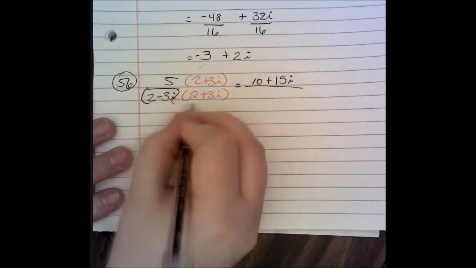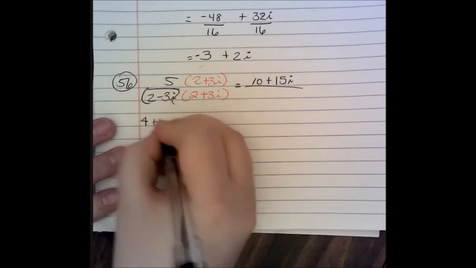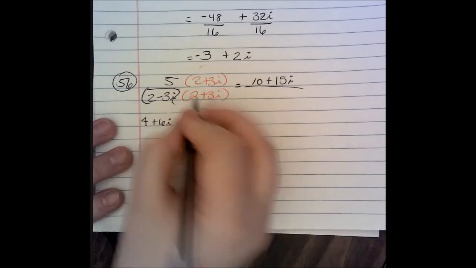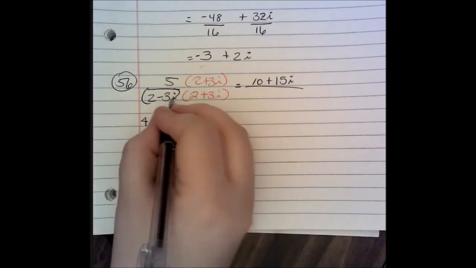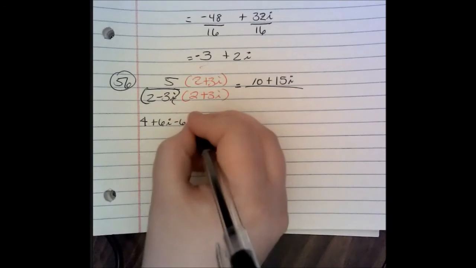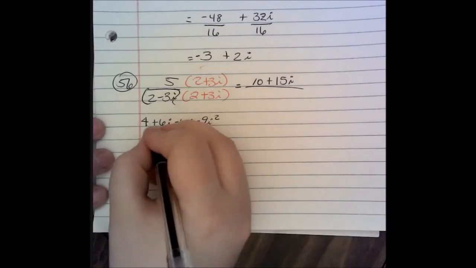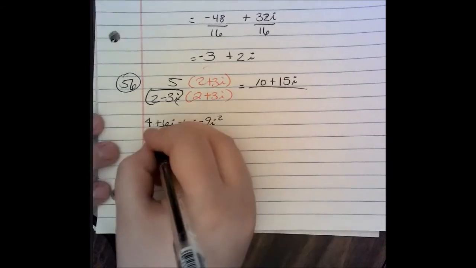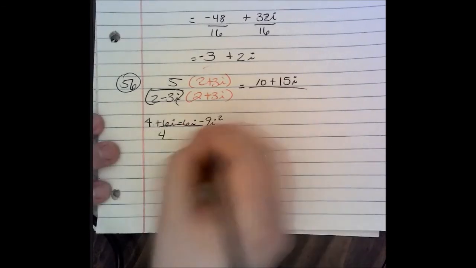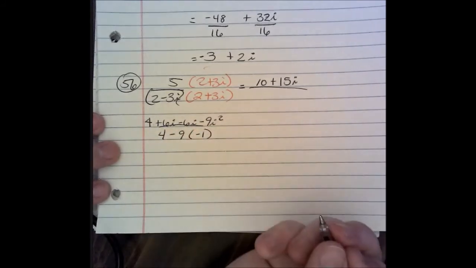So 2 times 2 is 4. 2 times 3i is 6i. Negative 3i times 2 is negative 6i. And the negative 3i times positive 3i is negative 9i squared. Notice that these two middle terms are going to cancel, leaving you with a 4 here, minus 9, and your i squared is a negative 1.